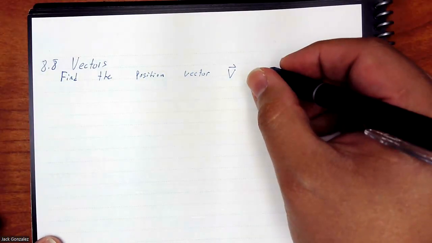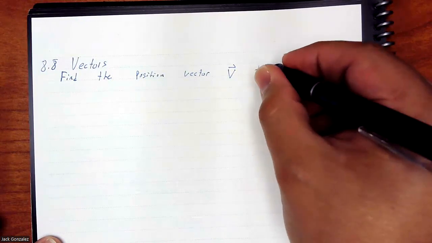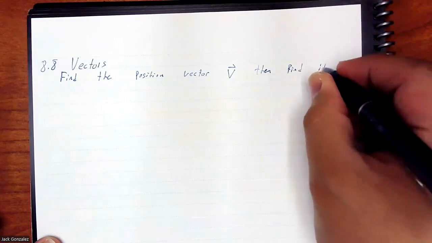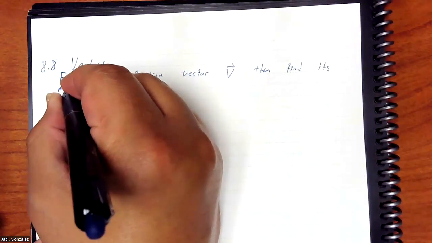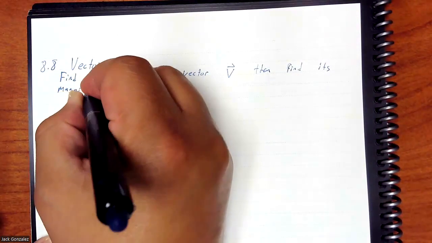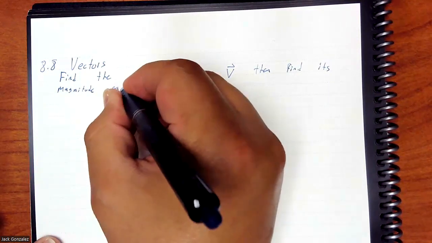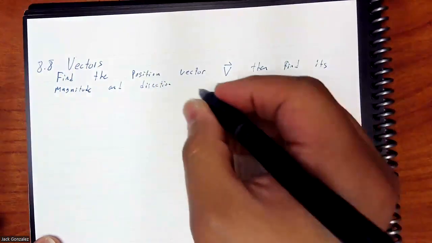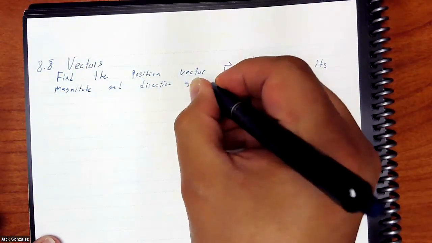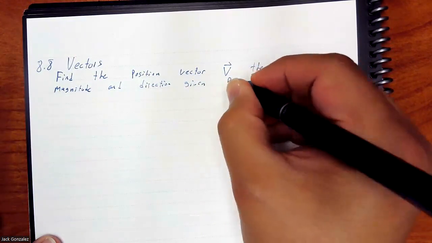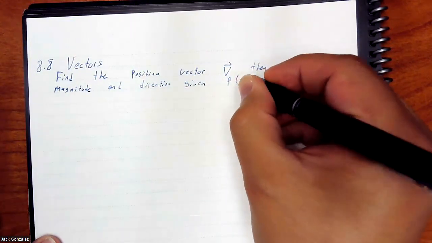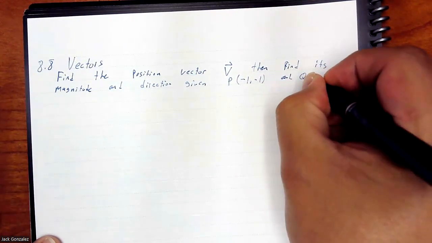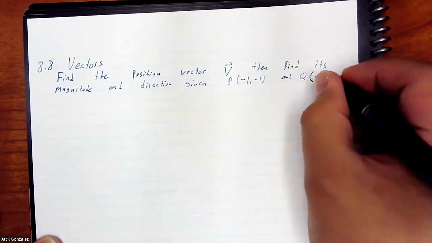All right, find the position vector V, then find its magnitude and direction, given that P is (-1, -1) and Q is (-4, 5).